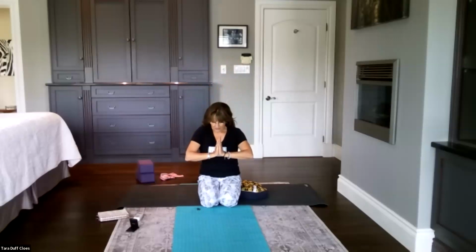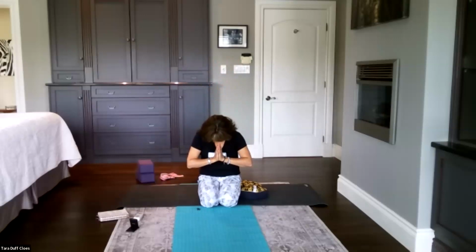And on an exhale, bowing to light that is present in each one of us. Allowing our love to activate the other. We bend forward and we say, Namaste.